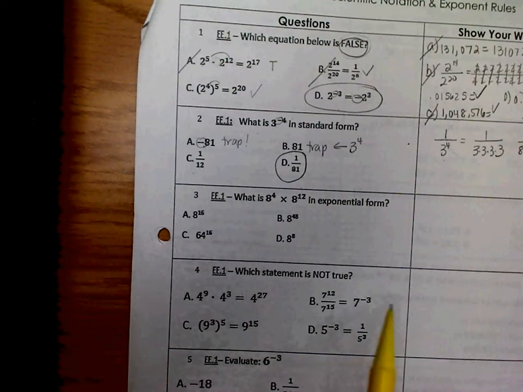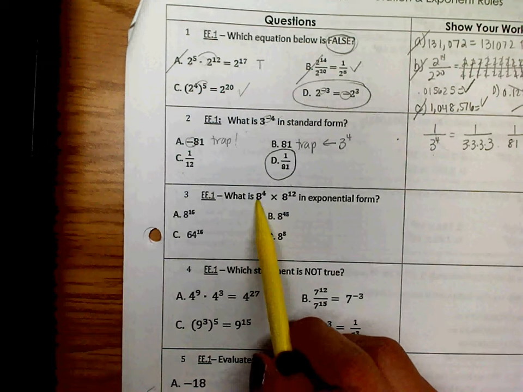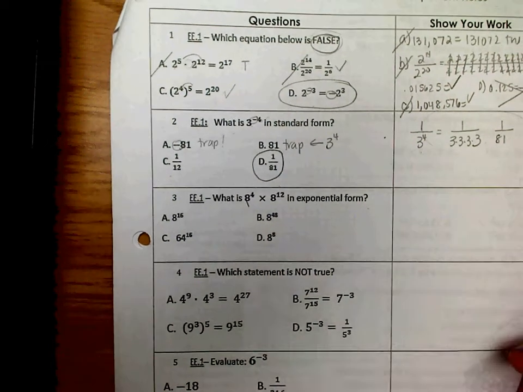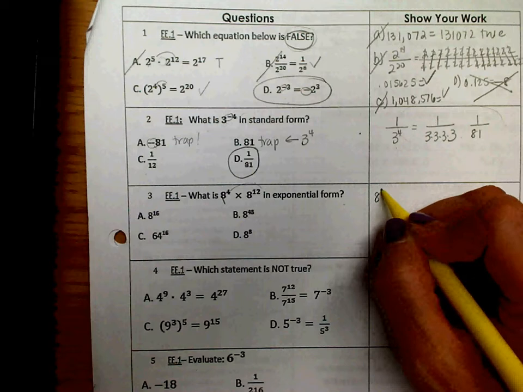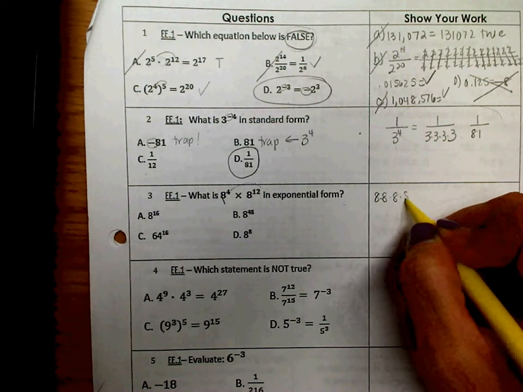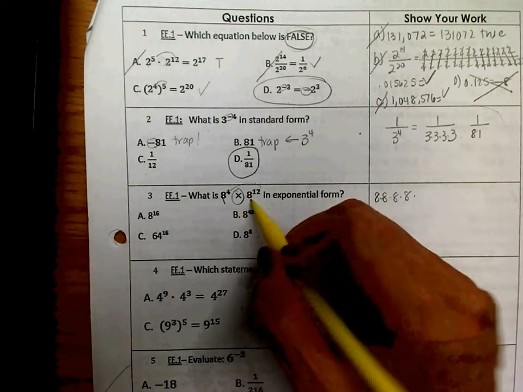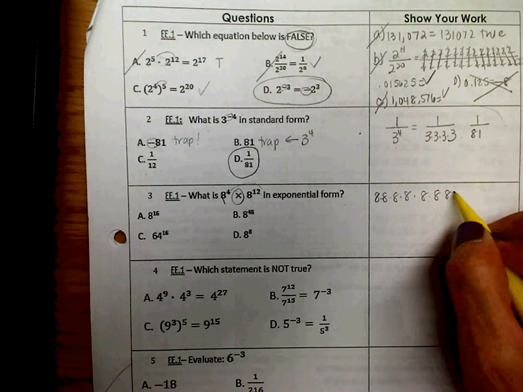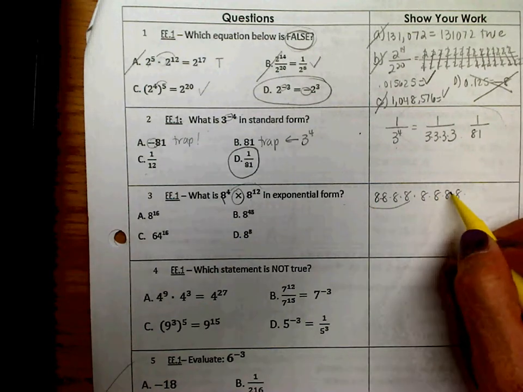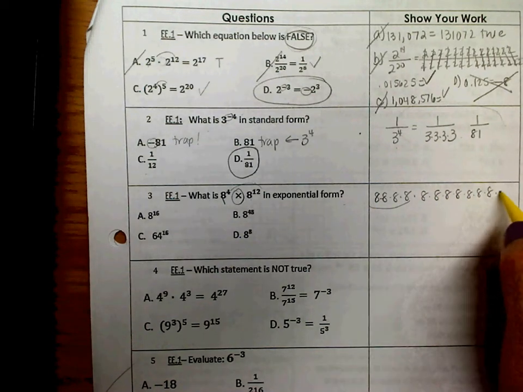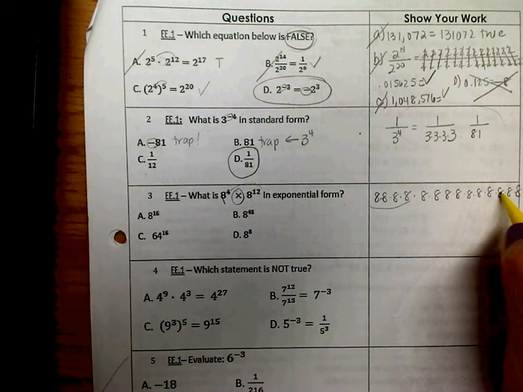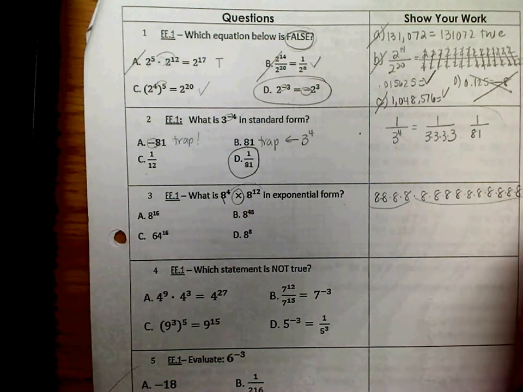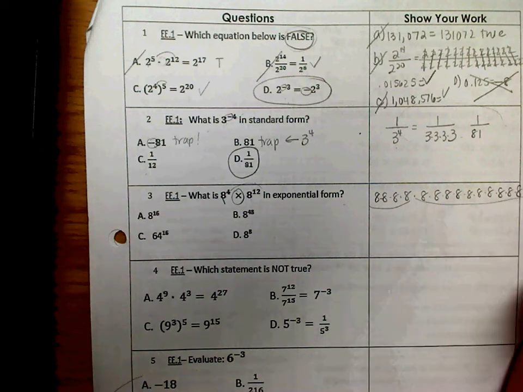Number 3, what is 8 to the 4th times 8 to the 12th in exponential form? Well, you're supposed to add, but let's say you weren't remembering how to do that. So 8 to the 4th means 8 times 8 times 8 times 8. This means another times, and then you have 12 more. But that's just 12 plus 4, so it's 8 to the 16th, okay? So it should be this one.